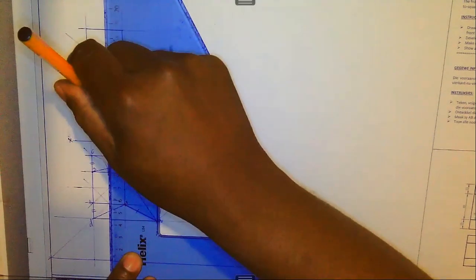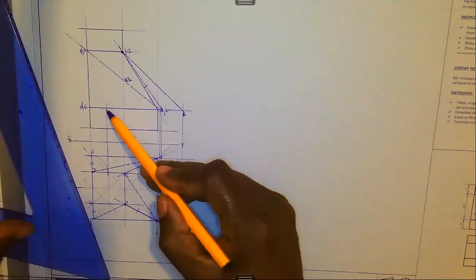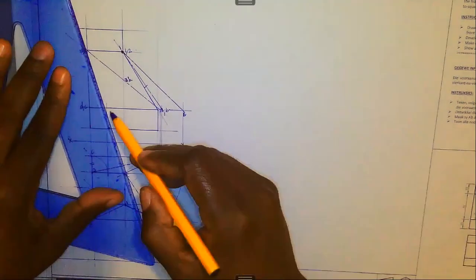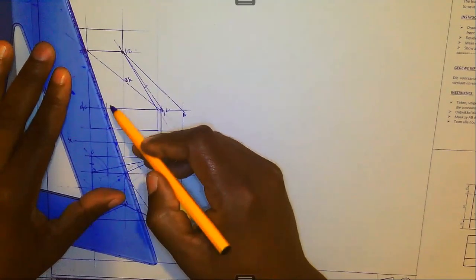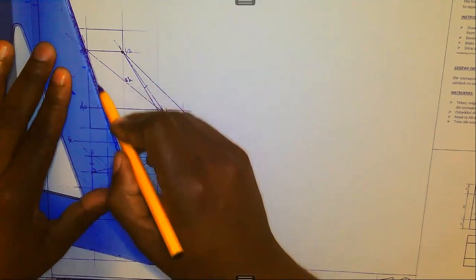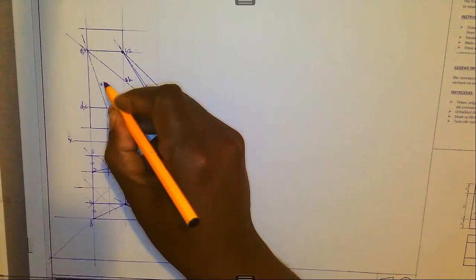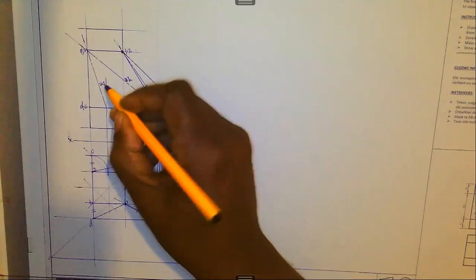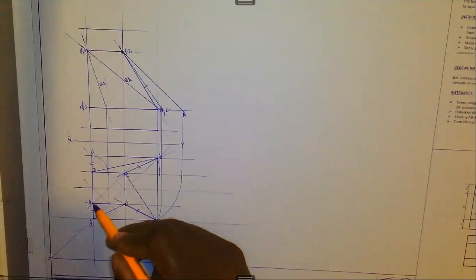Then connect point 3 to the new position of point C to give you a true length. I can say this is 3C, which also is the same as 4D, like that.